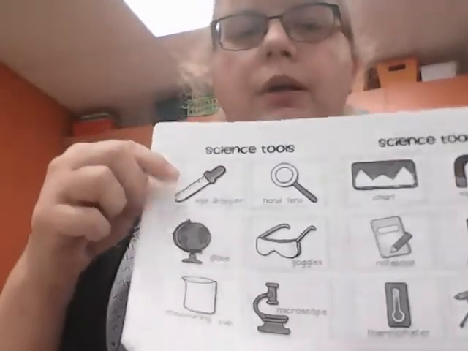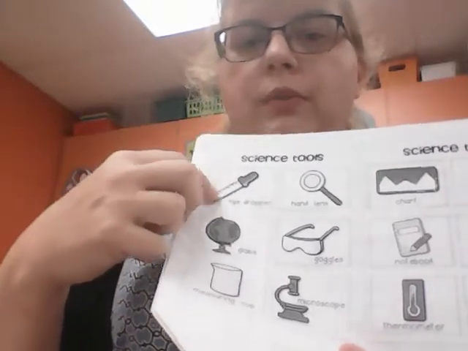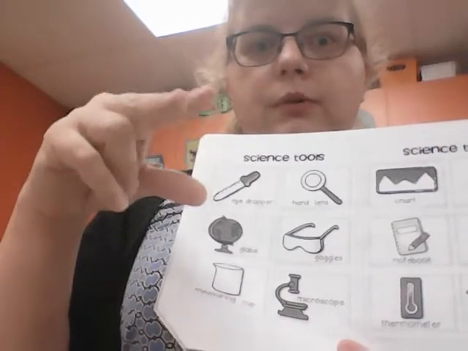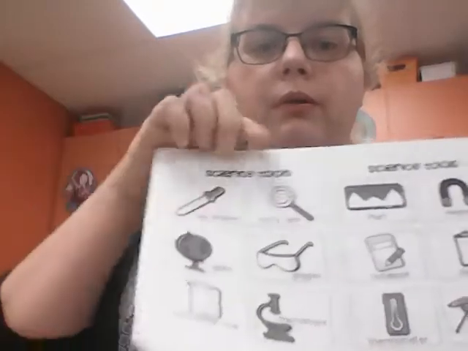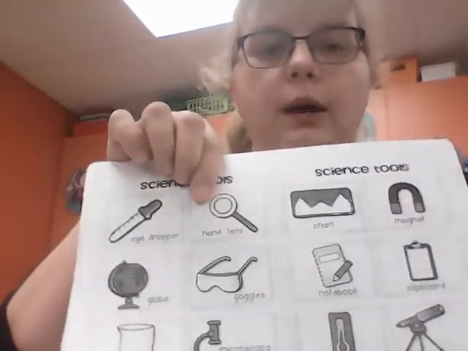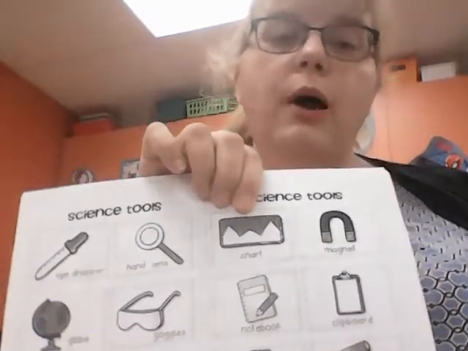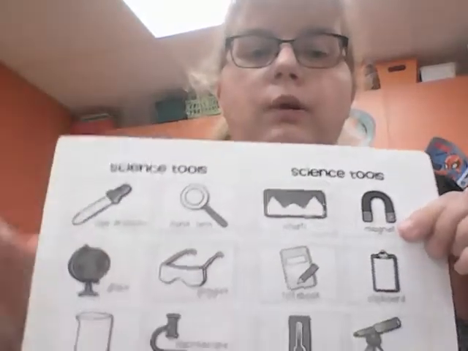A dropper is a little, usually glass or plastic tube that has a little rubber top, and you squeeze it to let the air out, and then when you let go, the air brings up whatever liquid you want to work with. We've worked with our magnifying glasses a few times. Charts tell us how many or how much of something. It gives us a visual to see what we are working with.